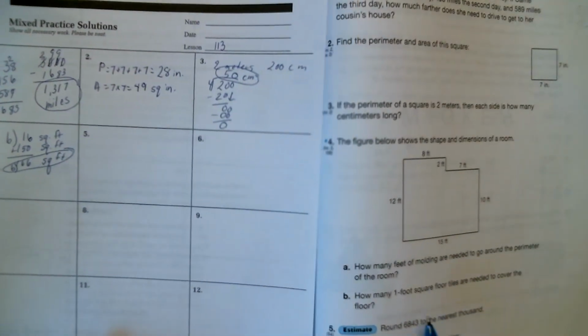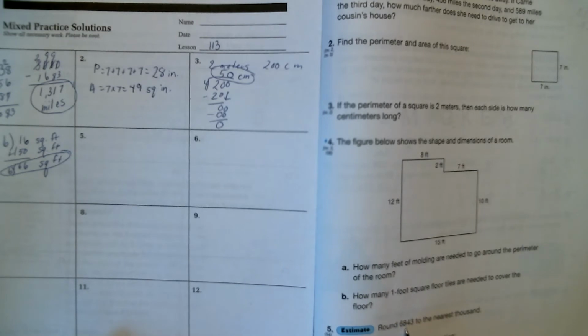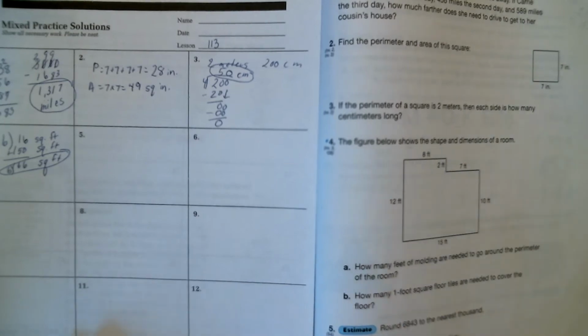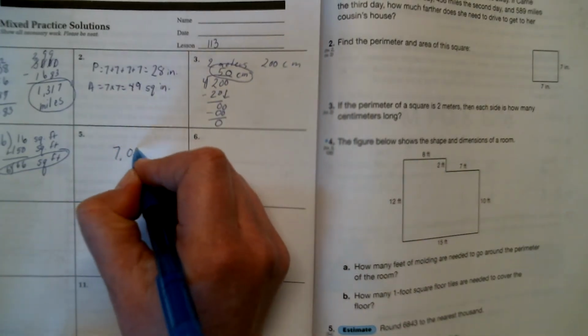Okay, number 5. Round 6,843 to the nearest thousand. So we look at this hundreds place right there. 8 is bigger than 5, so we round up to 7,000.